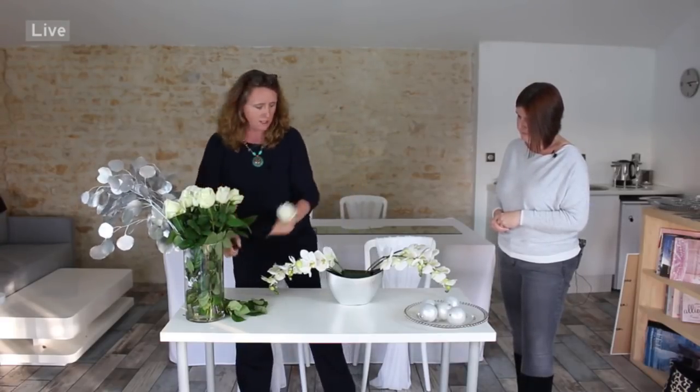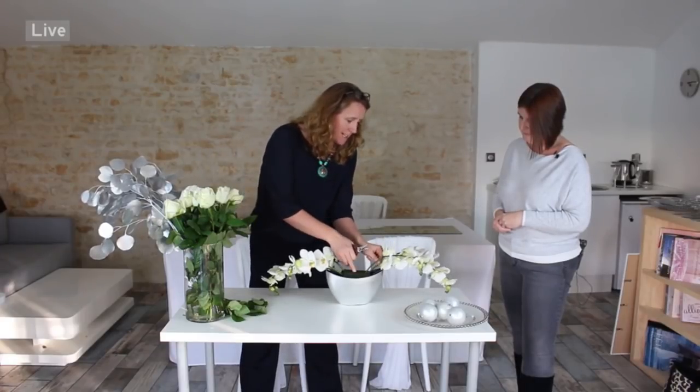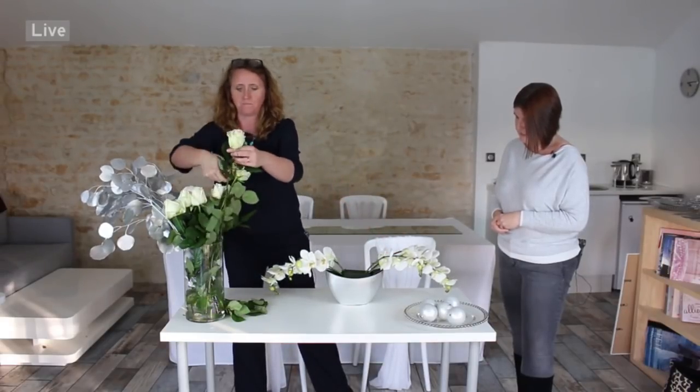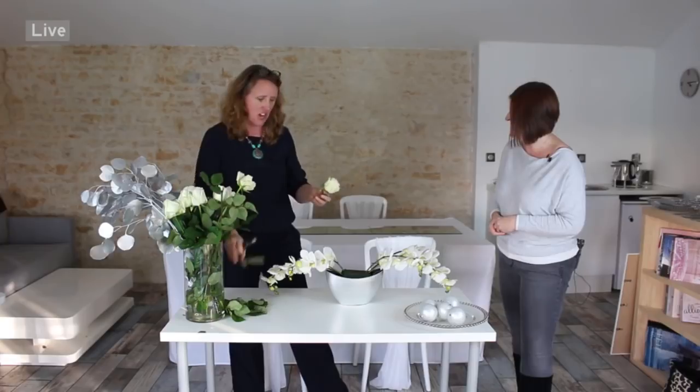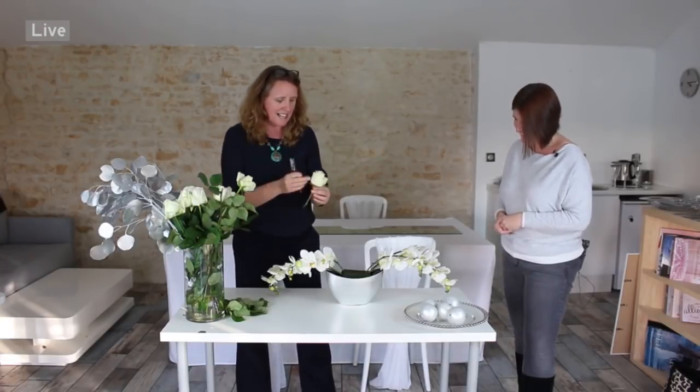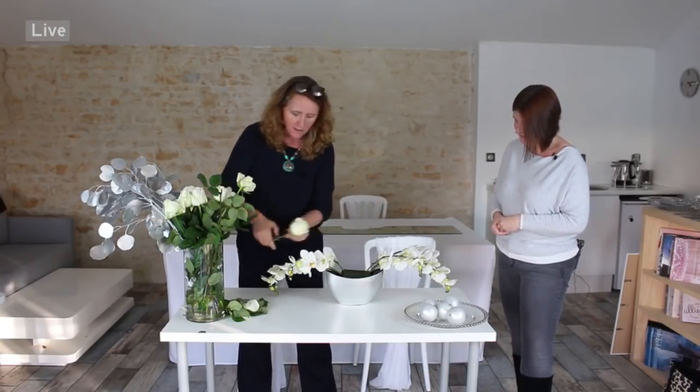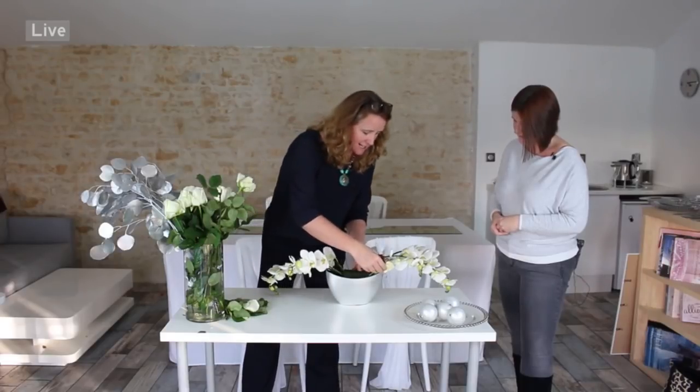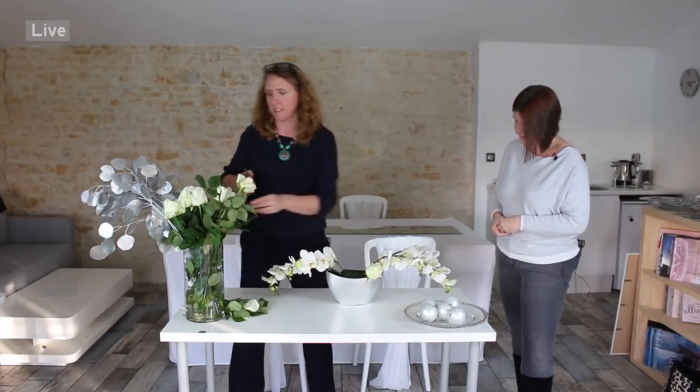And again, we're cutting on a diagonal with these. I'm basically just going to fill in this central part so that you can't see the oasis. And I guess that's the key, isn't it? You don't really want to see the oasis, or any of the mechanics that you use for creating a floral design. It's never good to see them.